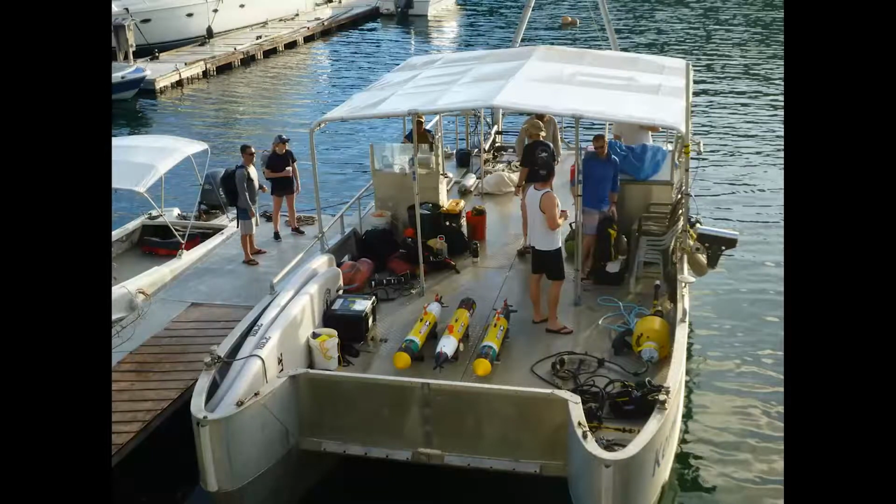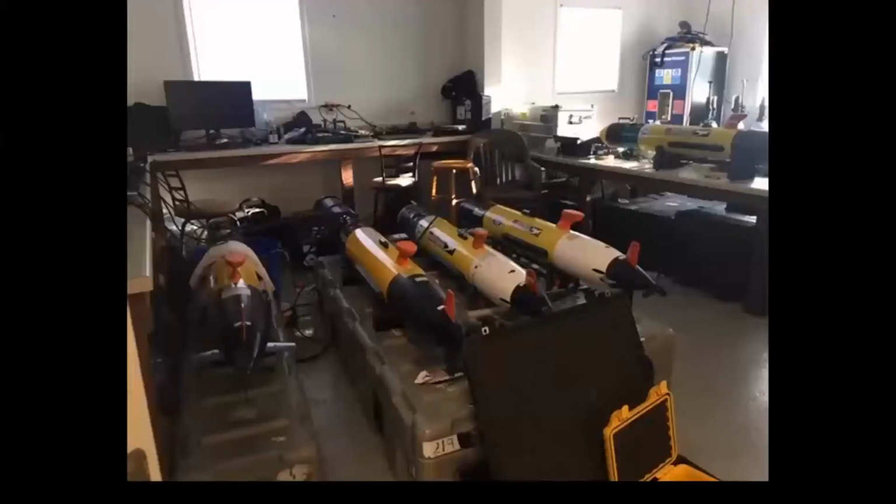On that one, we can put usually 2 AUVs and 3 people. And so we would often use 4 to 5 vehicles at a time. To get the data off, we have to come back into the lab. So this is what it looks like. We have all of our vehicles that we used on that trip sitting in a row, and they're all connected with cables. So the cable is how we offload the data.